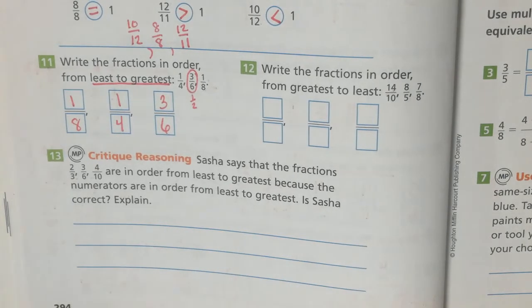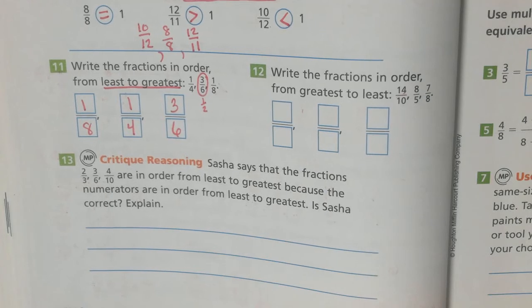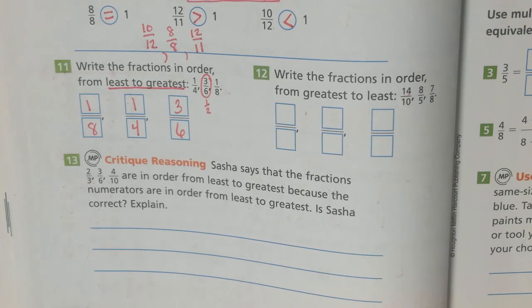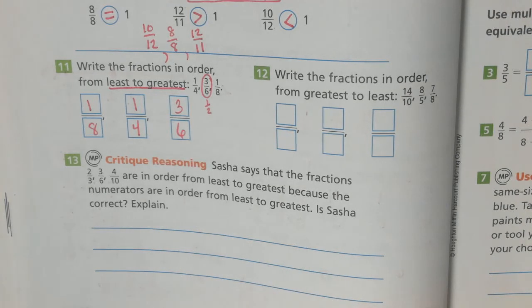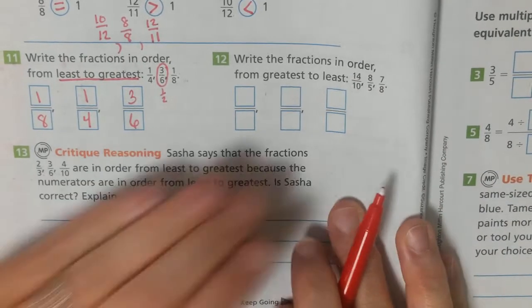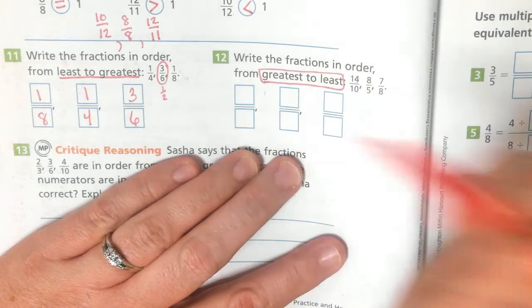Remember, when your numerators are the same, and this is only when the numerators are the same, the bigger the denominator, the smaller the pieces. The smaller the denominator, the bigger the pieces. All right, write the fractions in order from greatest to least. This time we're going biggest to smallest.